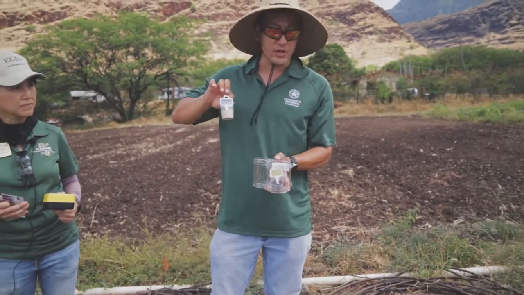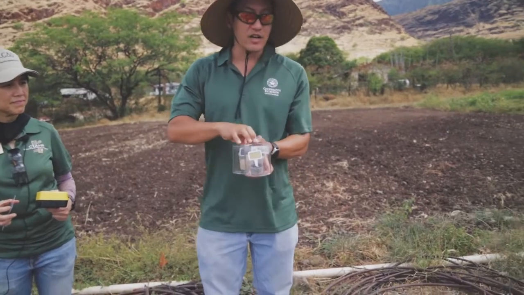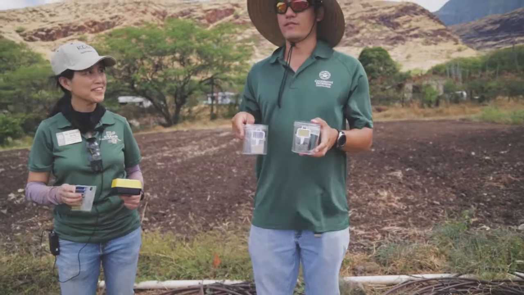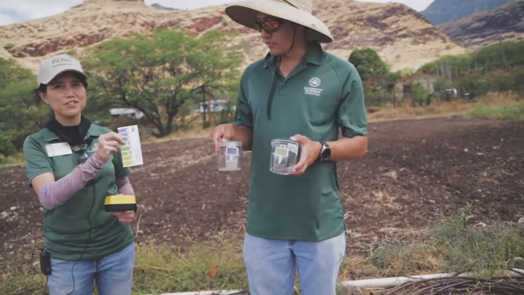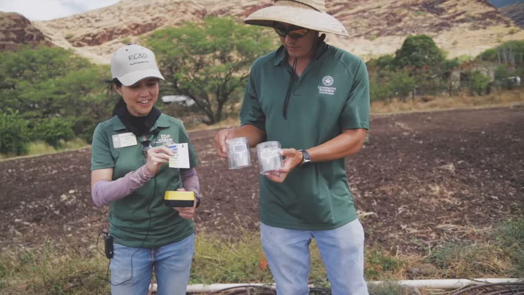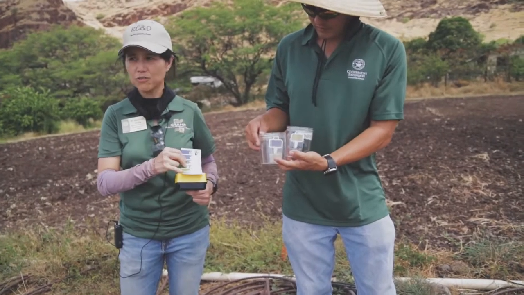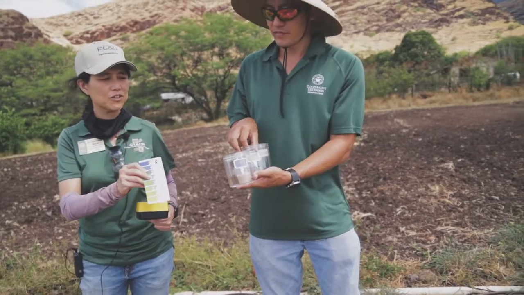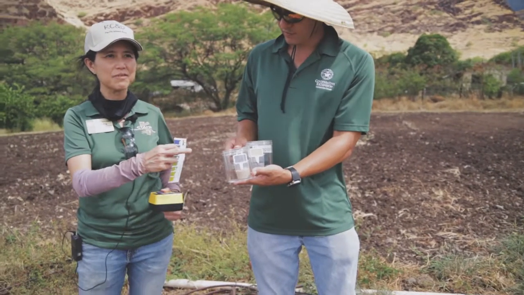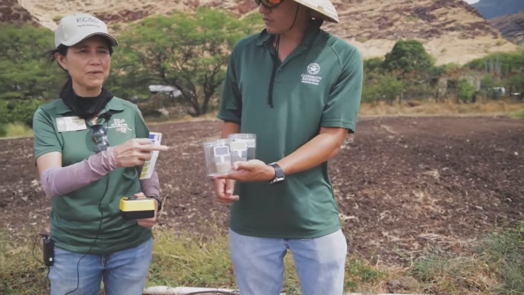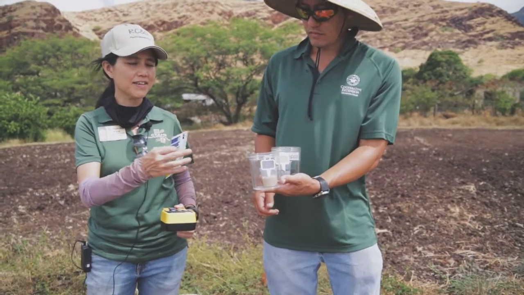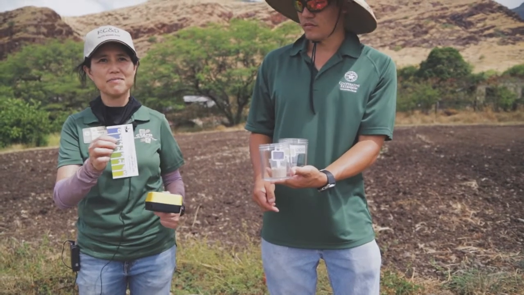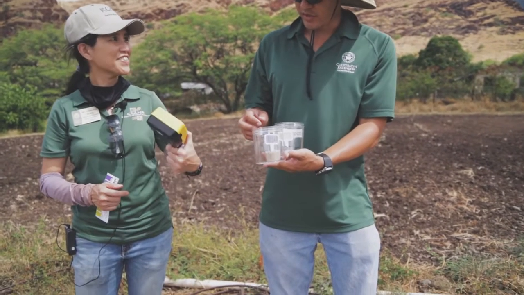You put this test strip inside, and if it changes color, this is where you can see if your soil has become active. Low carbon dioxide, and yellow green is very high respiration. Because the microorganisms in the soil respire and emit carbon dioxide, it makes the color change like a litmus paper. So we can test it right now.